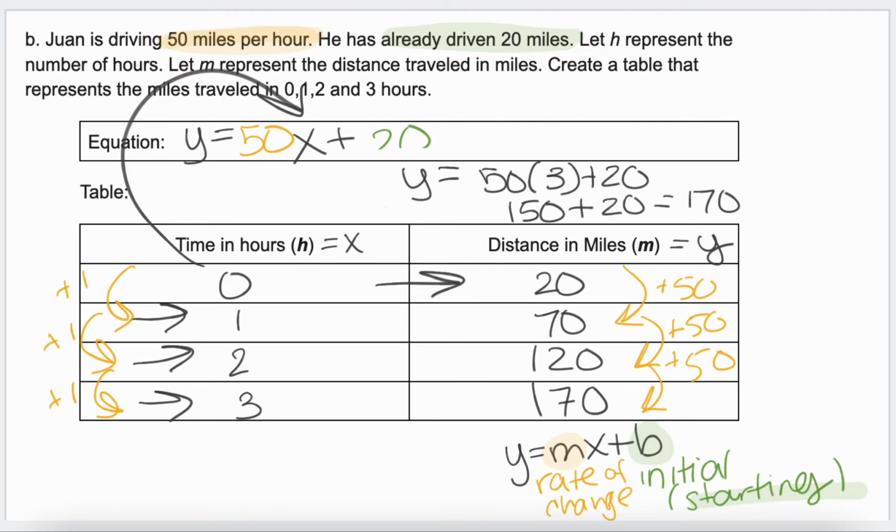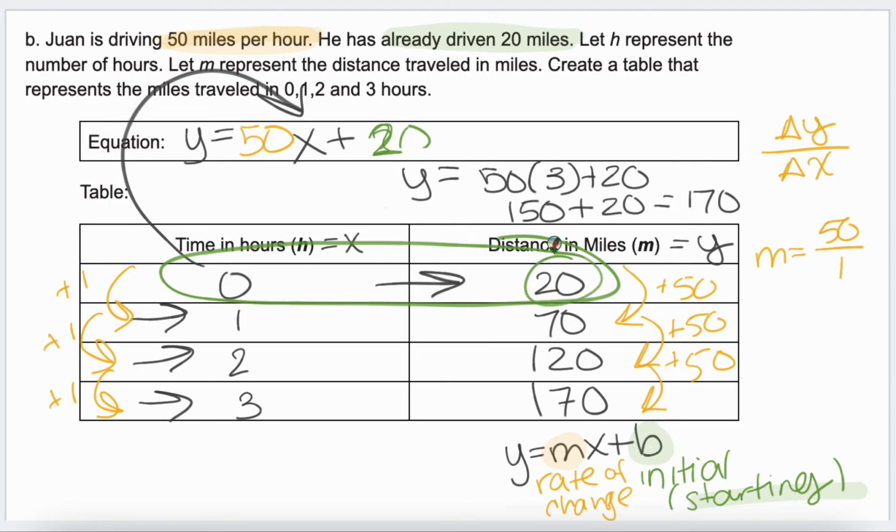So our m would be equal to 50 over 1, the change in our y over the change in our x. Okay, how much your y is going up over how much your x is going up or down, right? Because you could have a negative rate too. You could be spending $2 a day, so your rate would be negative. And your initial value is going to be the amount when x is equal to 0. Okay, so our initial value, our b, was 20 because when x is 0, y is 20.